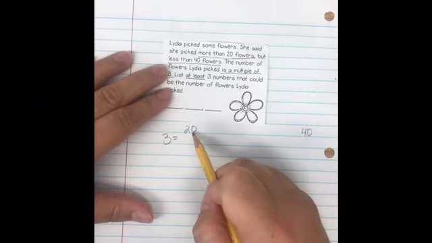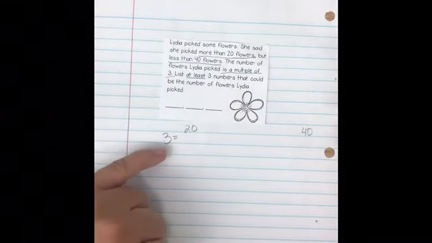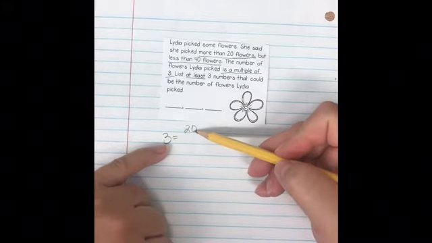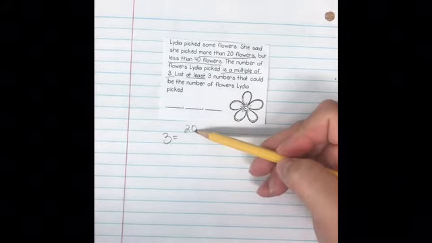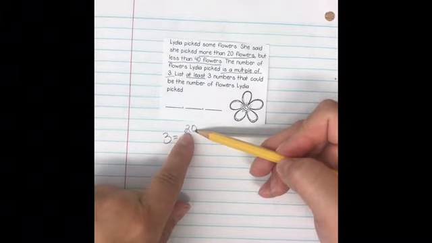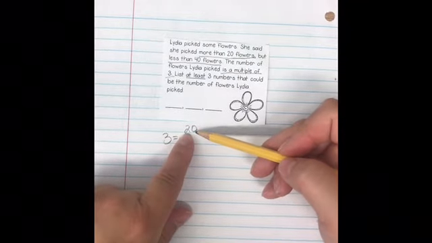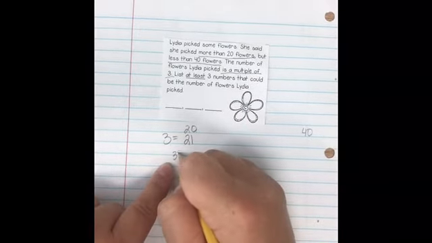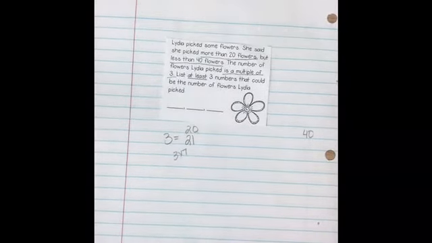When I look at 20, I say, well, 3 doesn't fit into 20. I think about what is the closest number that 3 can get to 20 without going underneath. I think of 3 times 7 being 21. That would be more than 20. So I'm going to start with 21, which is 3 times 7 equals 21.